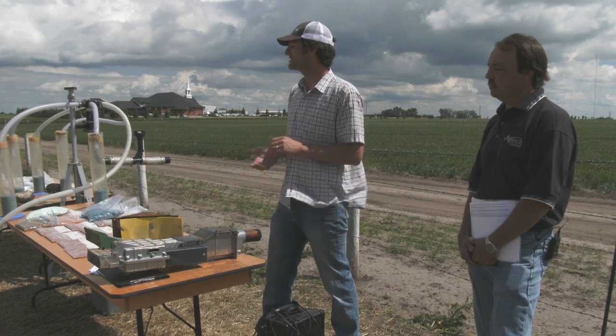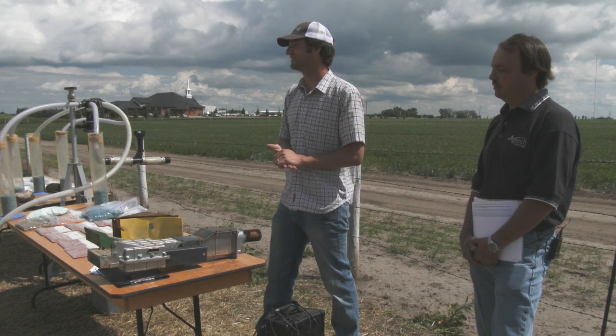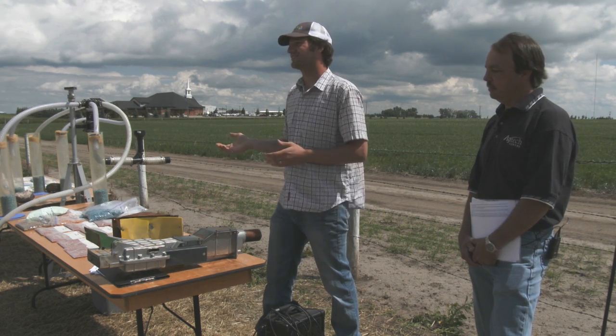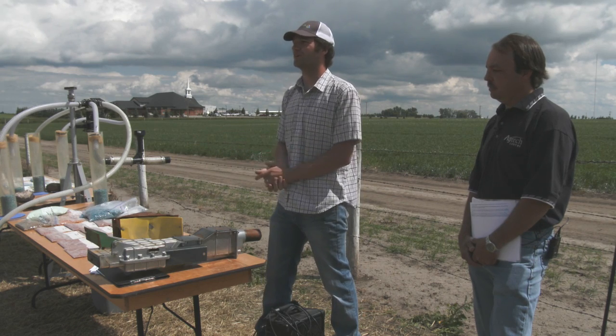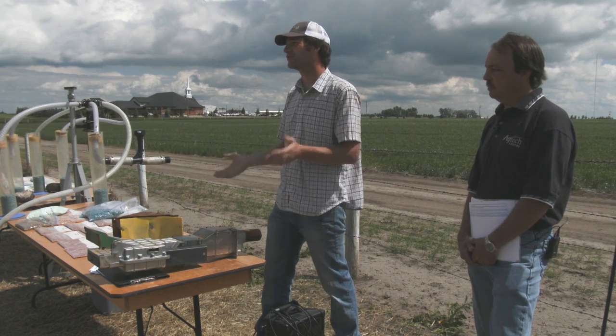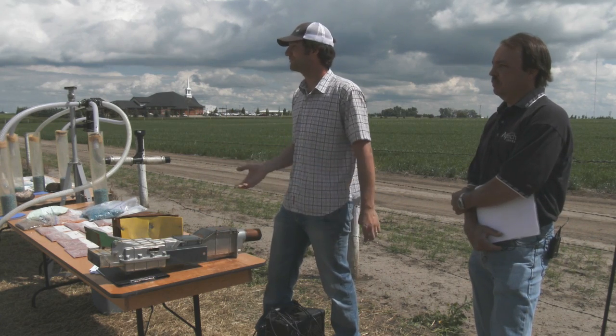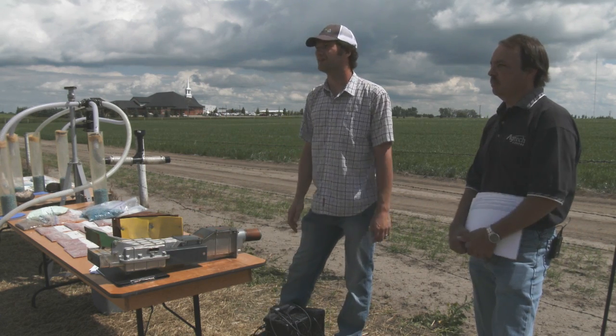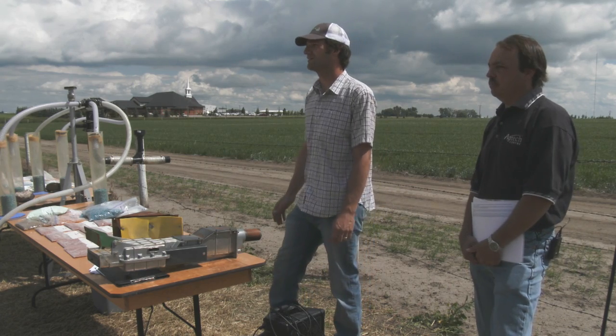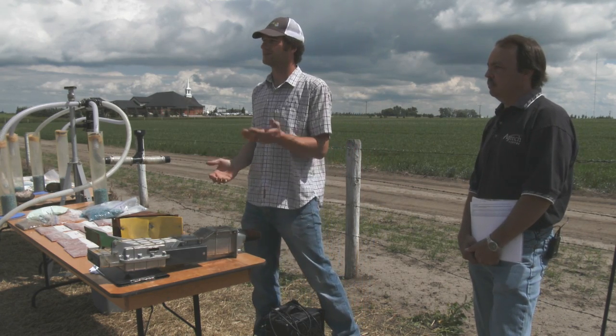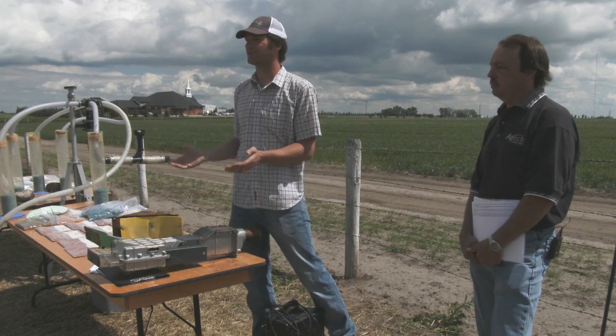What's 10% of 100? So you could be within plus or minus 10. So you have no confidence in your data if you're within 90 to 110. However, if you're within a percent or two and you see a 10 bushel difference, you have a lot of confidence that between treatment A and treatment B there was a significant difference.